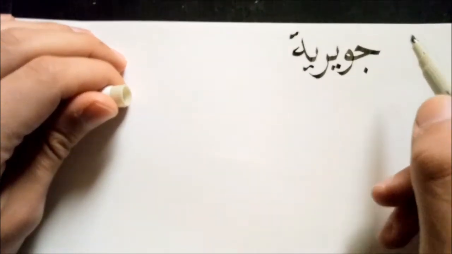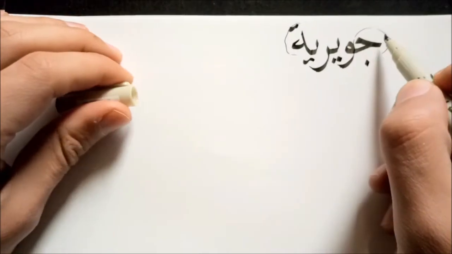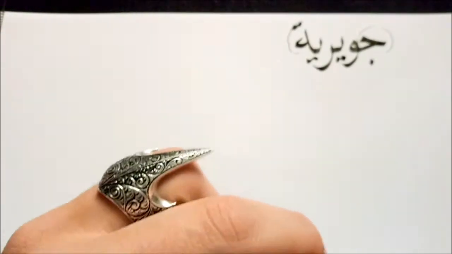So here we have two main things. We've got the Jim and the Ta marbuta. They are the beginning and the end of the name. So those should be our reference letters for how high the letters or the word would be.